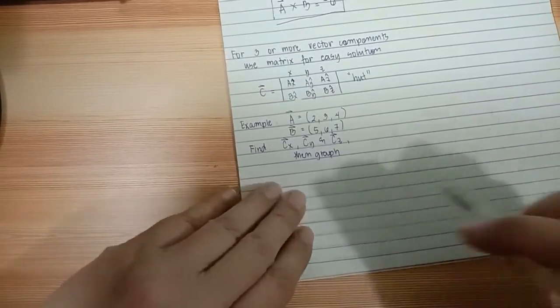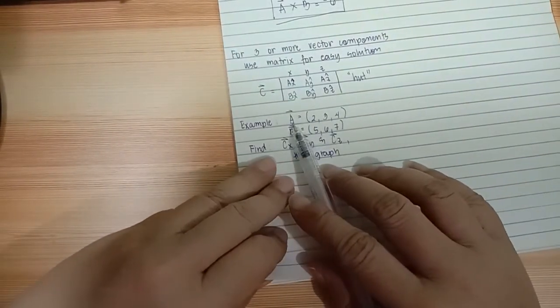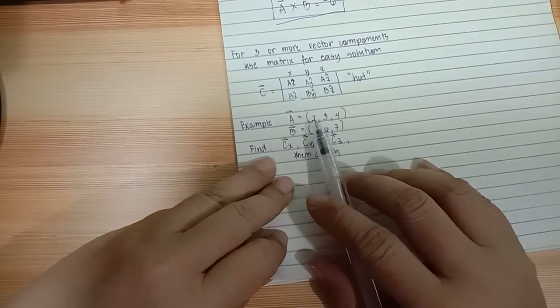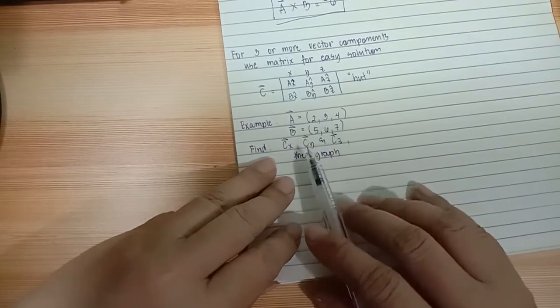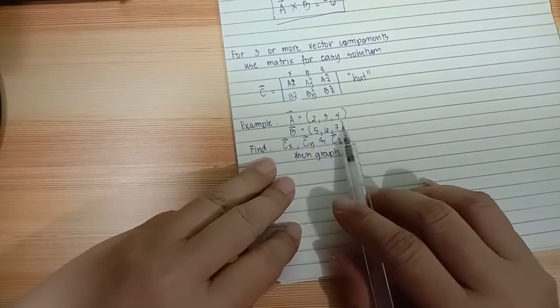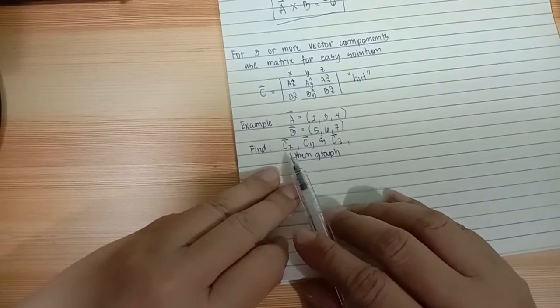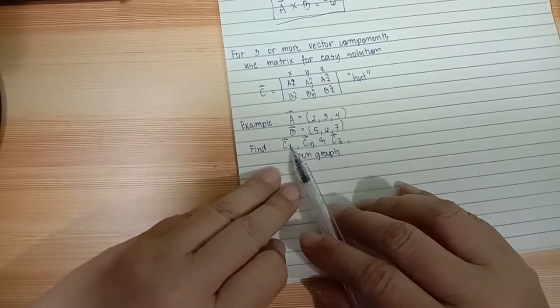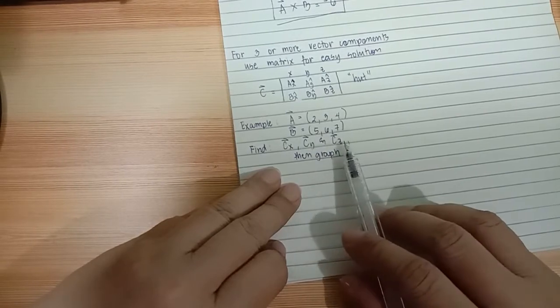Okay? So, example. Ang components ni vector quantity A are 2, 3, and 4. Then, ang components naman ni vector quantity B is 5, 6, and 7. So, what will be the resultant vector for X, for Y, and Z?